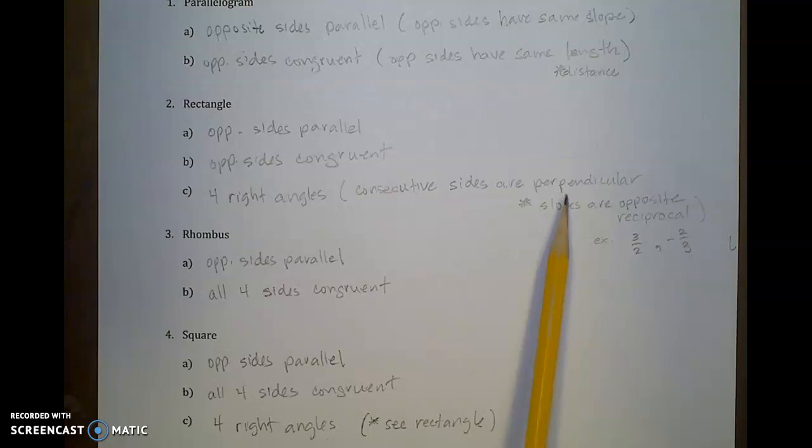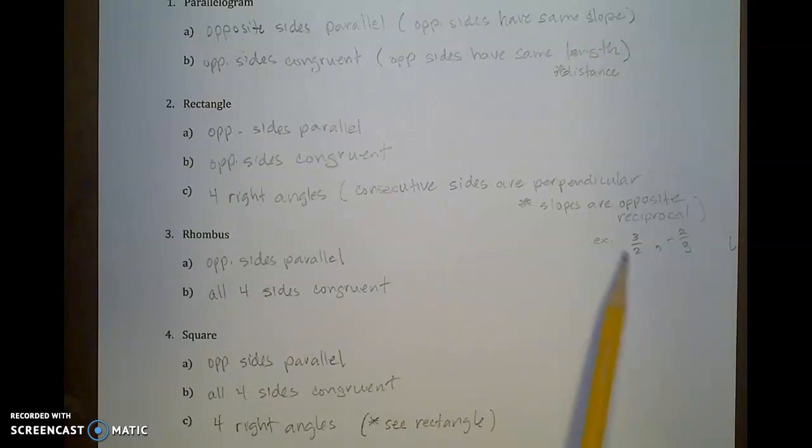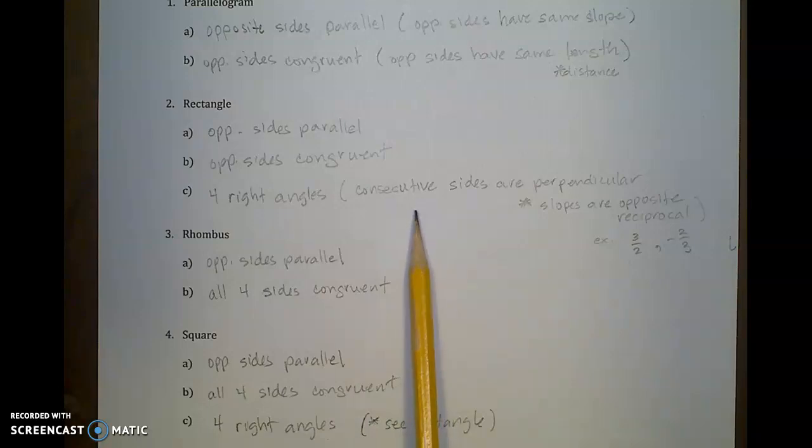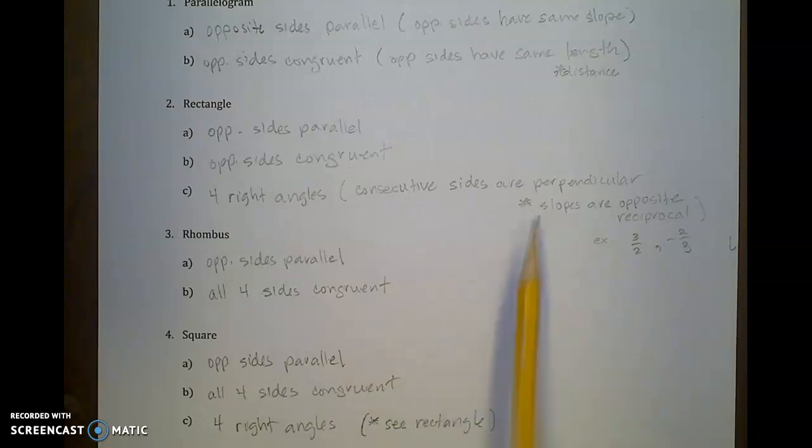Here's an example: if one slope is 3 over 2 and it's positive, the opposite reciprocal of that would be negative 2 over 3. Opposite signs, positive, negative, and reciprocal. We are flipping the numbers. So 4 right angles means consecutive sides are perpendicular, meaning the slopes are opposite reciprocal.